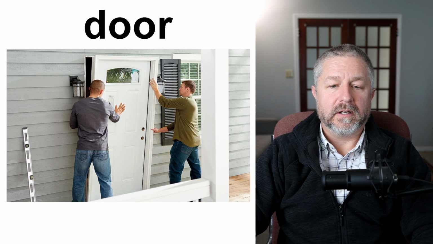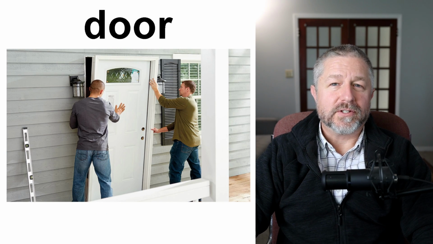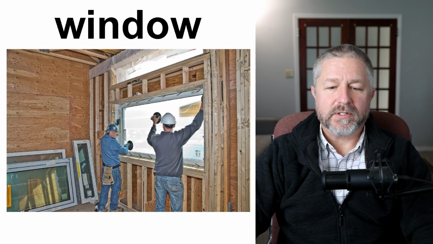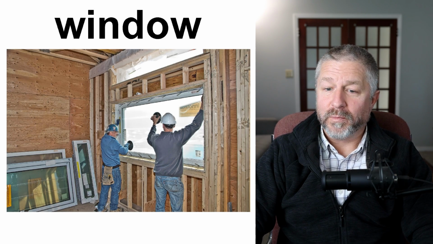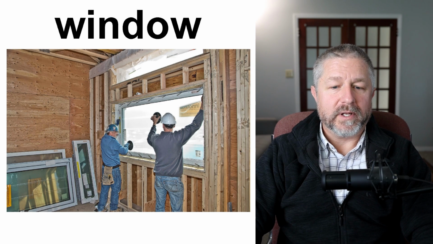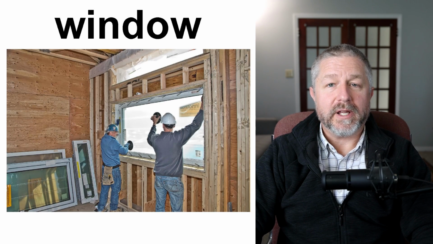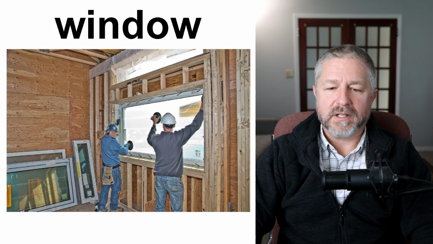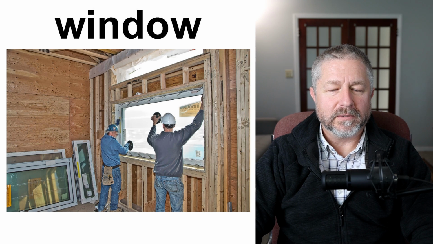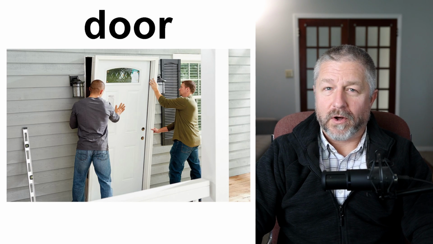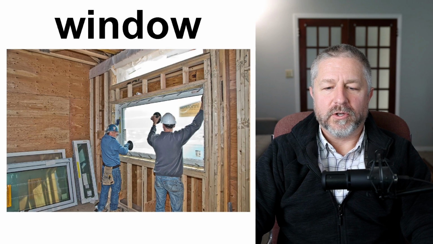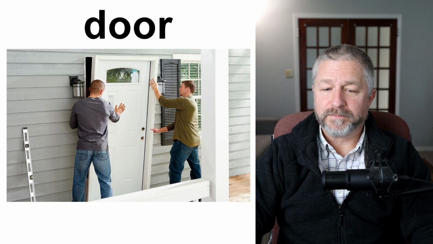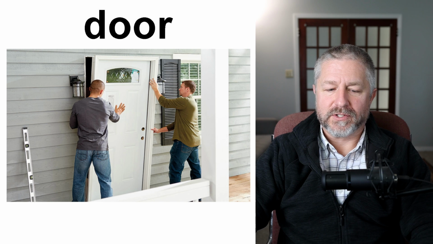And then, of course, you need to install a window here and there and a door here and there. These are also considered building materials. If you were building a house, you would go to a place like Home Depot and you would buy a window, you would buy a door, and then you would install the window. These guys are installing this window. These guys are installing this door. That's the verb you would use to talk about it. So you would buy a window and then install it. You would buy a door and then install it.